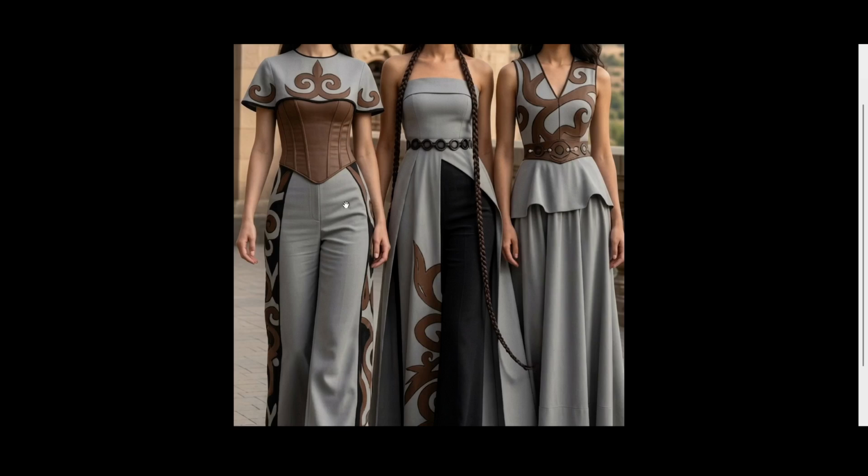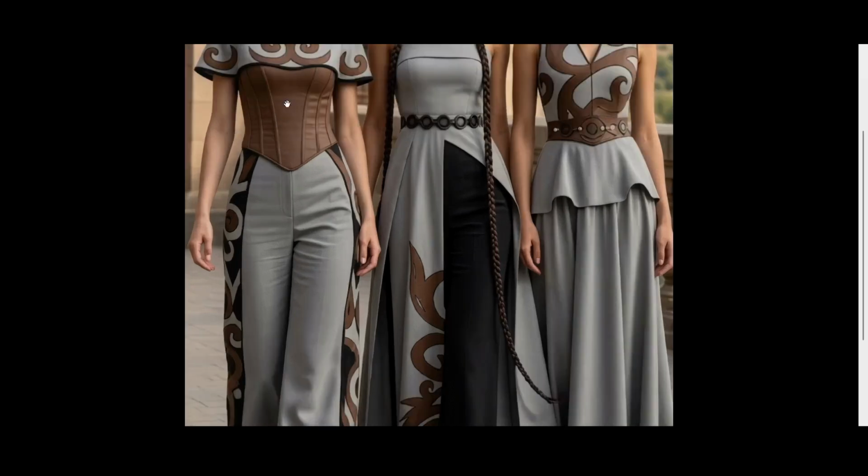And you have this rigid corset that is an underbust corset. If we describe it, we'd say this is an underbust corset, and it cinches the waist really well to create that hourglass shape.